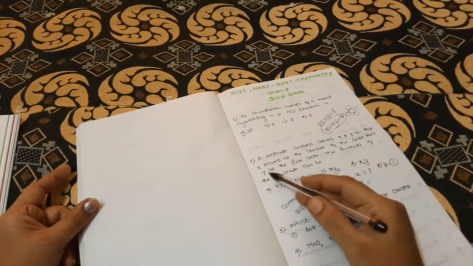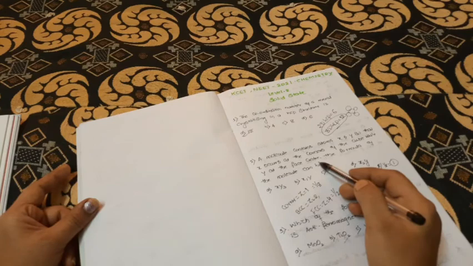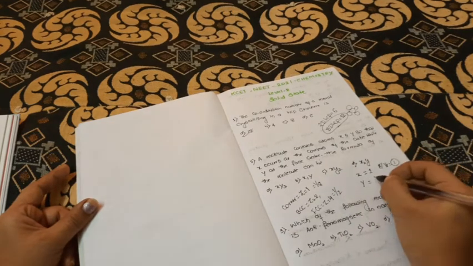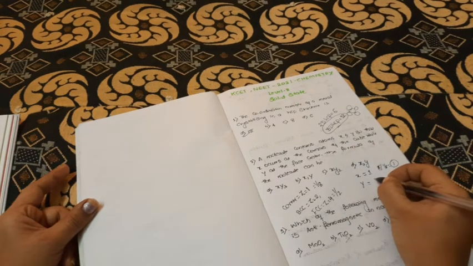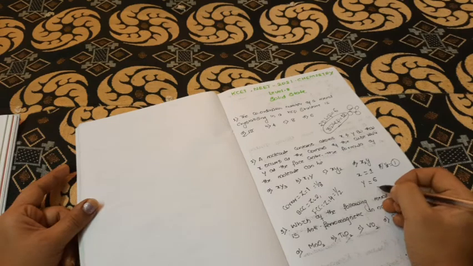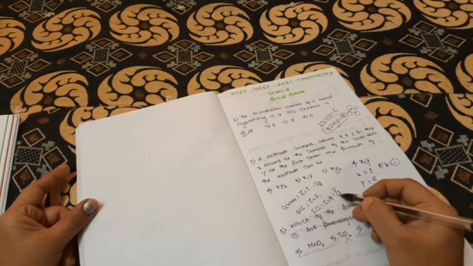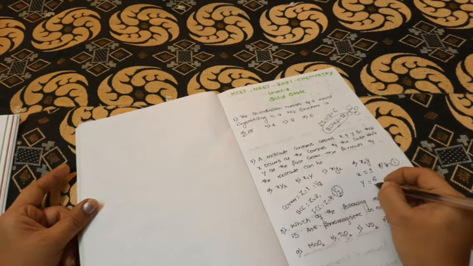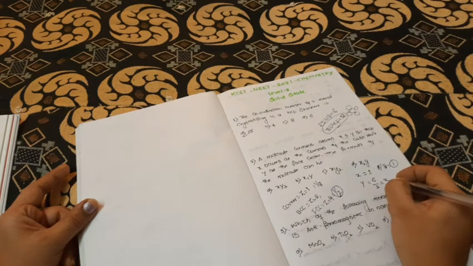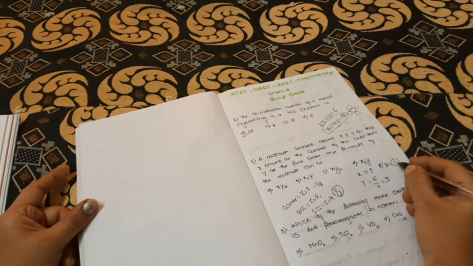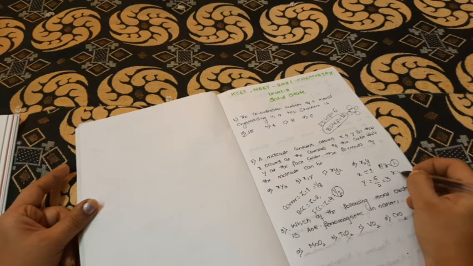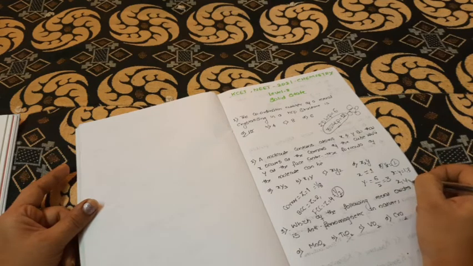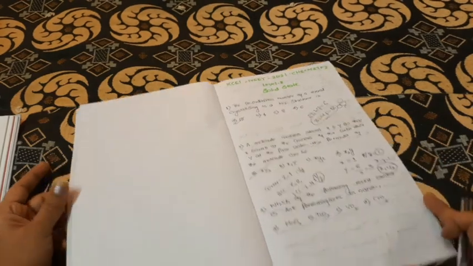Again, Y is at the face center. So how many do we have? 6 atoms, one at each face, and the contribution of a face center atom is half, that is 6 divided by 2, which is 3. So X equals 1, Y equals 3. X is to Y is 1 is to 3, that is X is 1, Y is 3. So the answer for this question is option A.